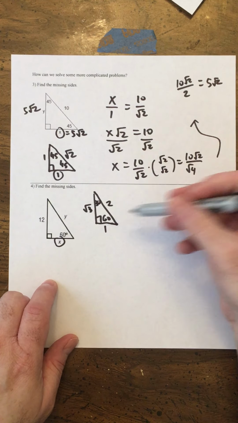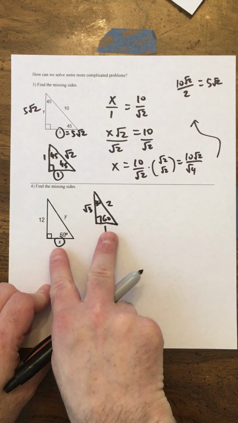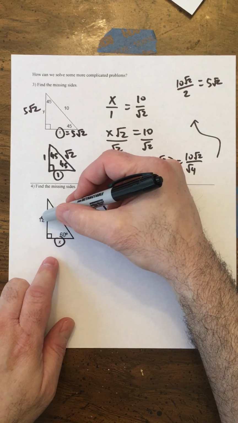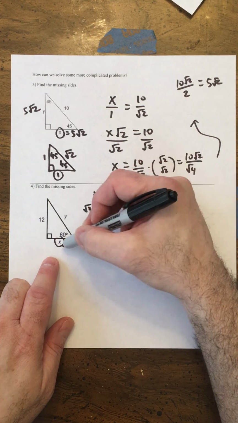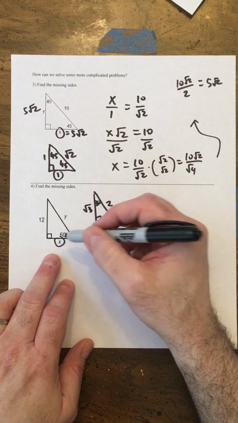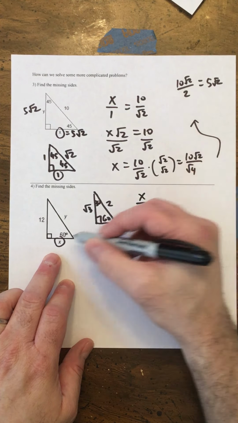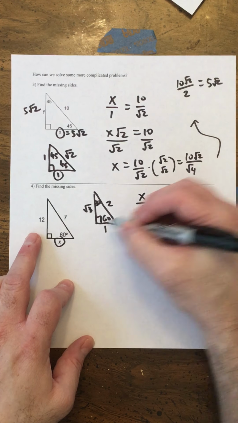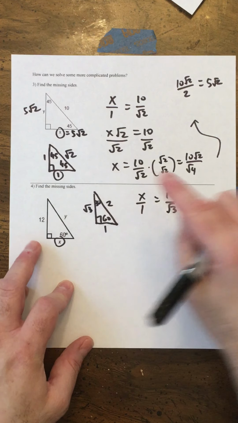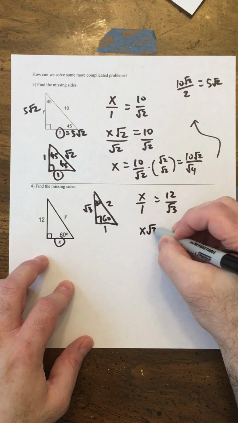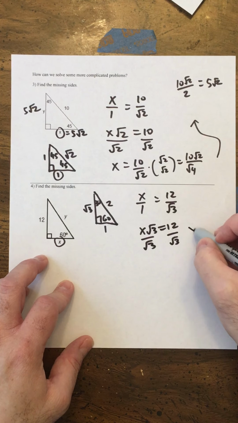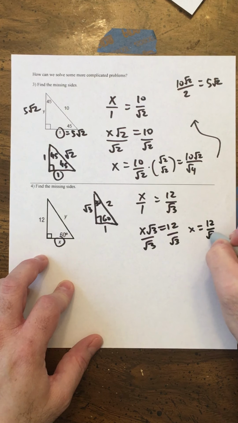Let's just make a proportion because we know similar triangles. We'll match up these sides and these sides. We'll ignore the y for now, because if we use the 12, the rad 3, the 1, and the x, there's only one variable, so we can actually set that proportion up. Let's do x is to 1 as 12 is to rad 3. X over 1, 12 over rad 3. Cross multiply, we get x rad 3 equals 12. Divide both sides by rad 3. So we get x equals 12 over rad 3.